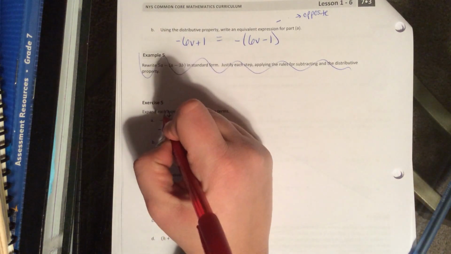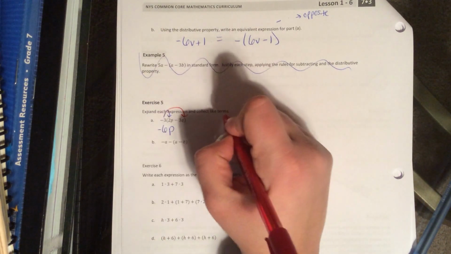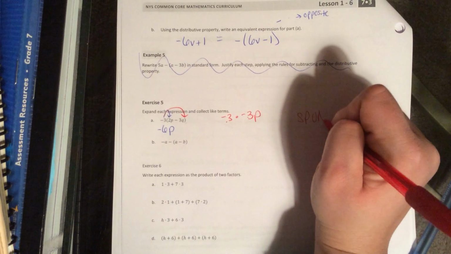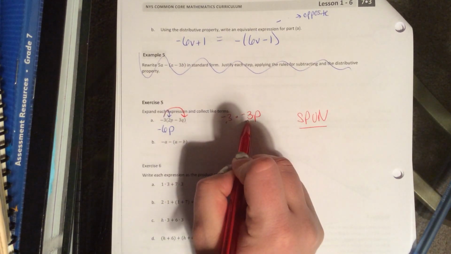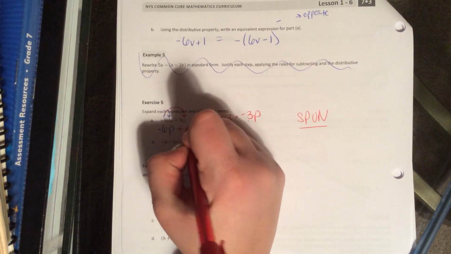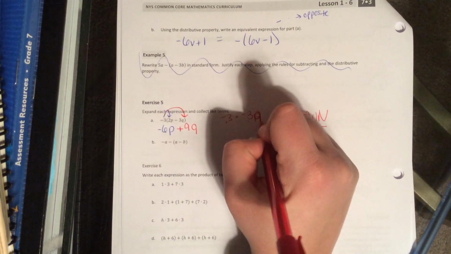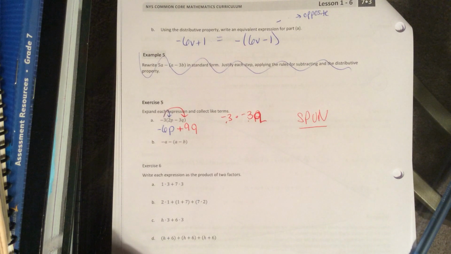And then negative 3 times minus 3q. Same signs are positive. So it's actually going to be plus 9q.